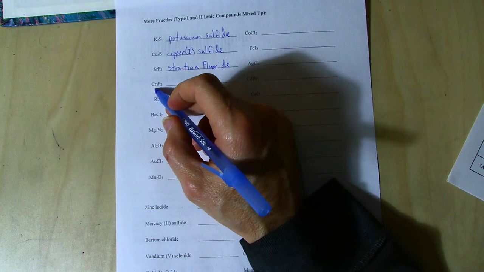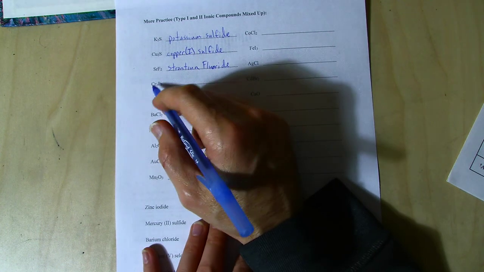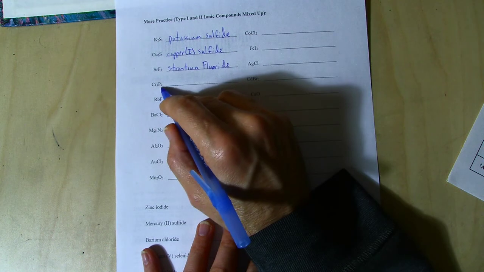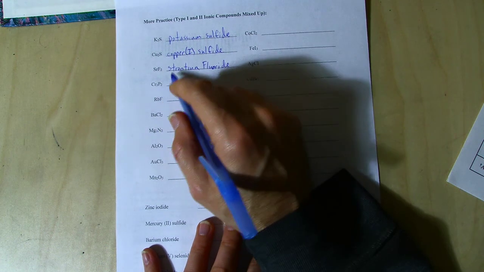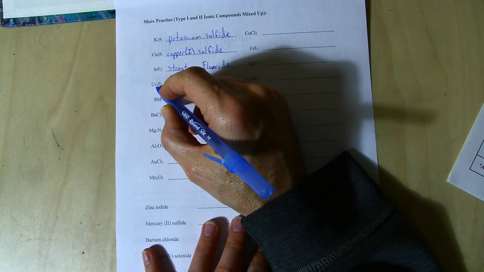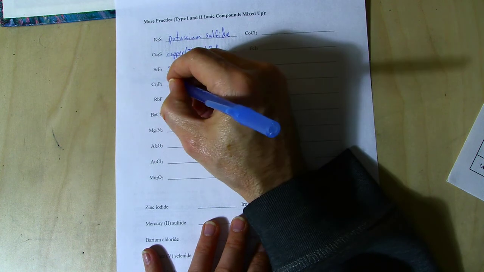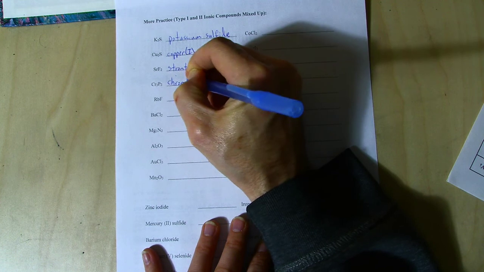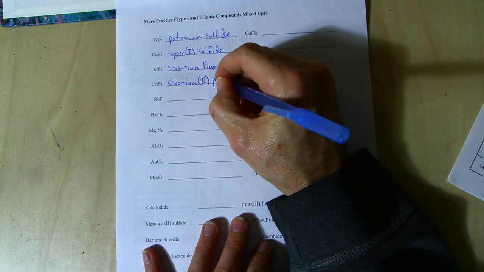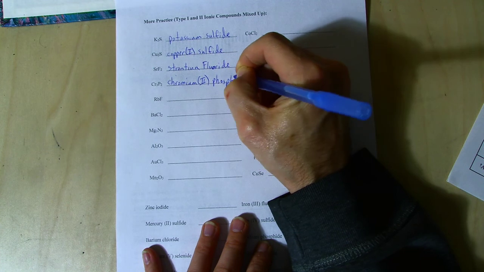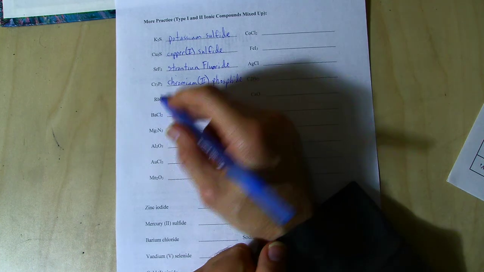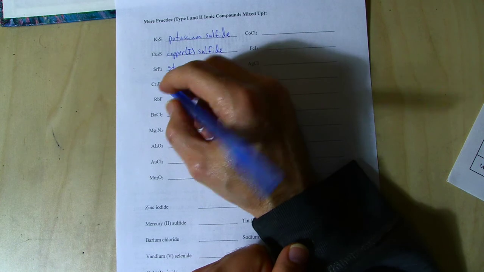Chromium is a transition metal, so it's going to have variable charges. Phosphorus has a -3, that's -6, so I need a +6 divided by 3 is +2. So this is going to be chromium 2 phosphide. Rubidium Rb is in the first group, so it's not going to have a variable charge.